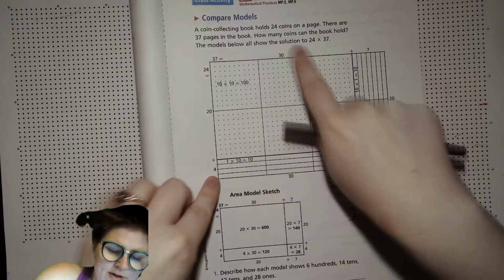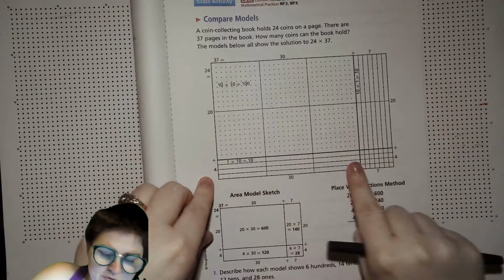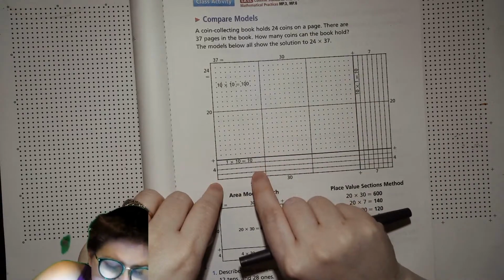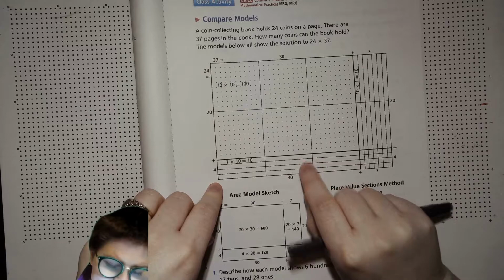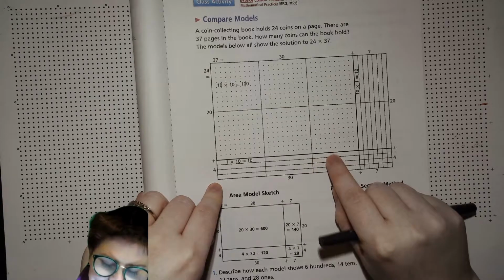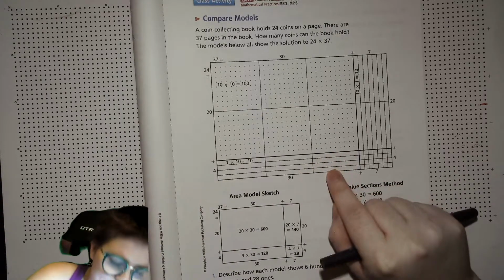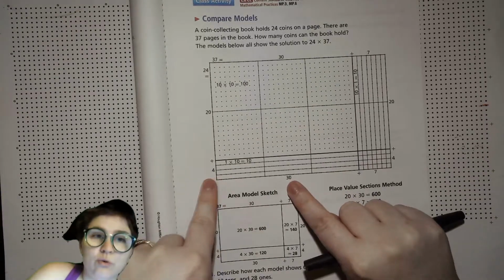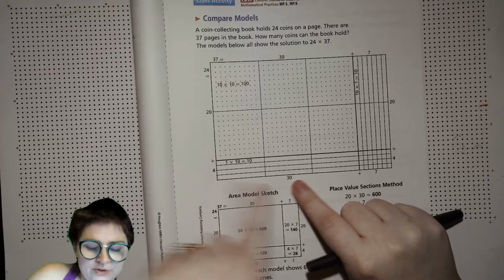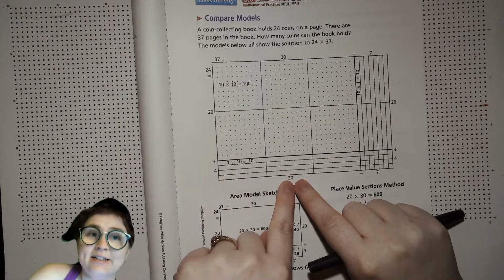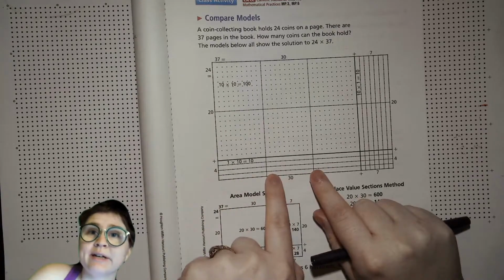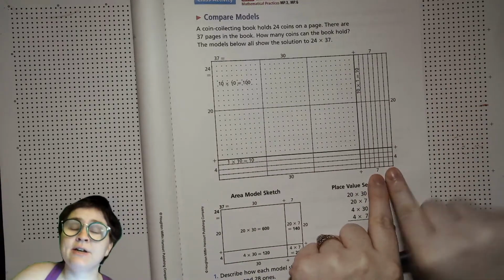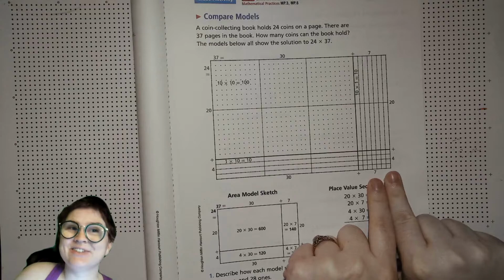Down here, we're doing our 30 times our 4. So we have our 10, 20, 30, 40, 50, 60, 70, 80, 90, 100, 110, 120, which if you think about it, right? 3 times 4 is 12. So 4 times 3 tens is 12 tens, 120. And then here we have our 4 times our 7, which you've probably memorized, is 28.